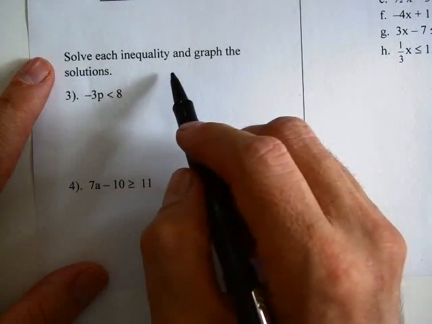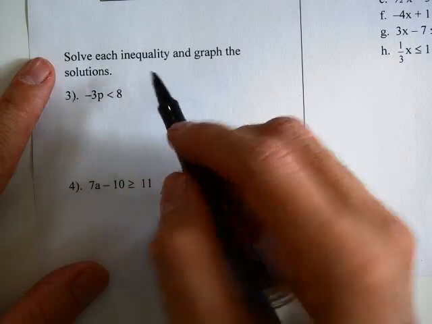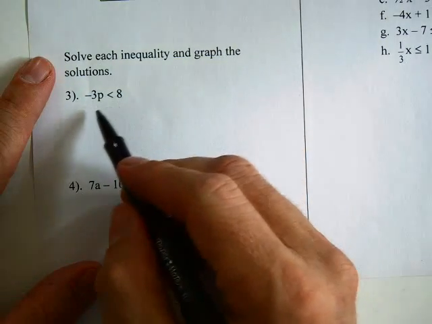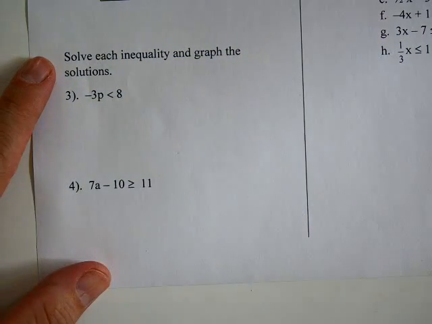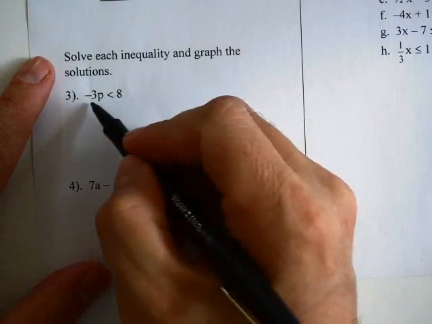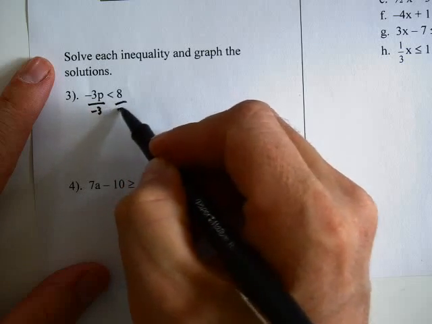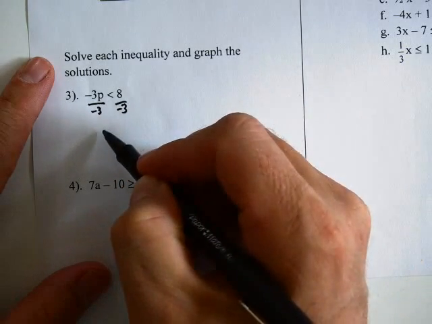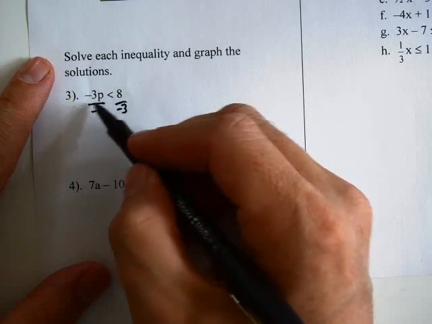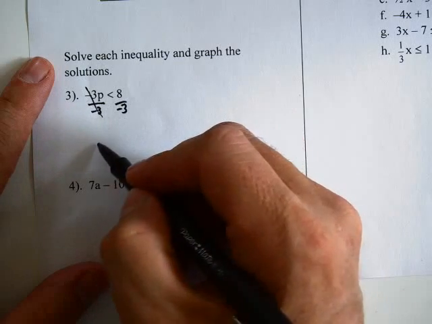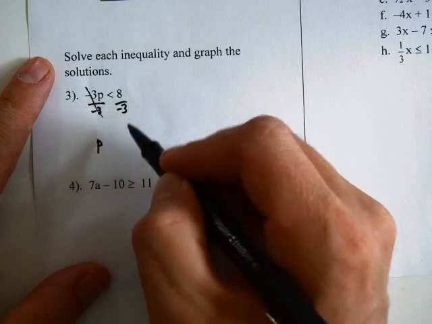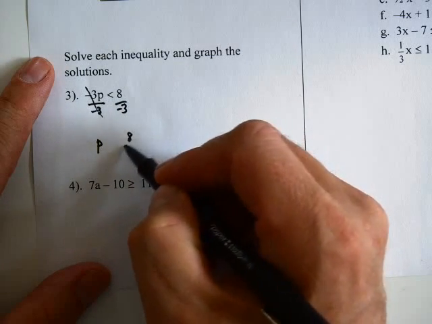Solve each inequality and graph the solutions. So now it's a combination of the two. So let's get the variable by itself and then graph it. So to get the variable p by itself, I would divide by a negative 3 like we did last chapter. Negative 3 divided by negative 3 is 1. They cancel. 8 divided by negative 3 is, well, just leave it.